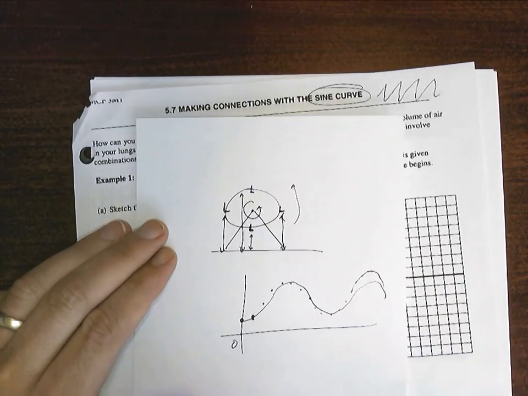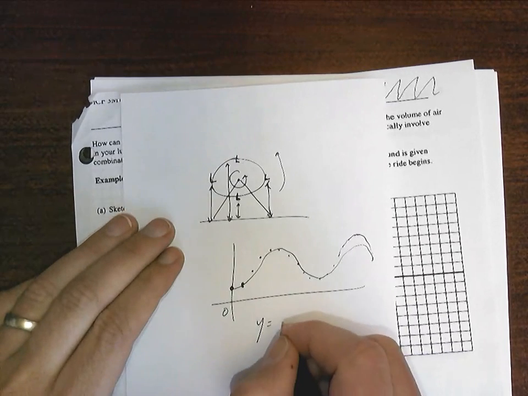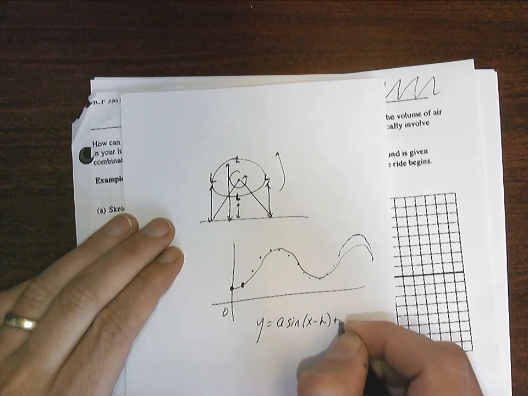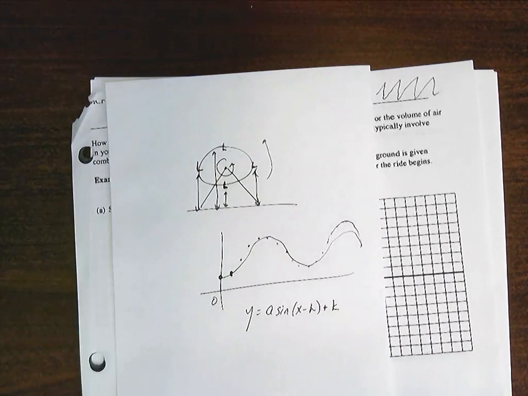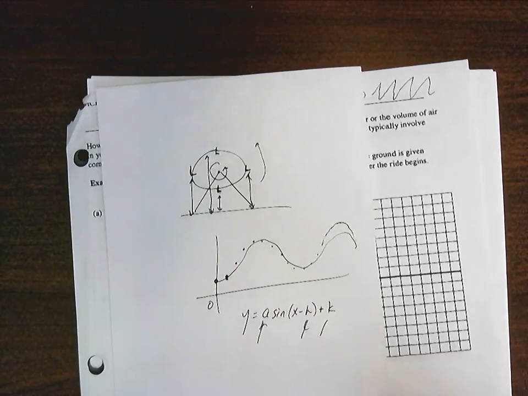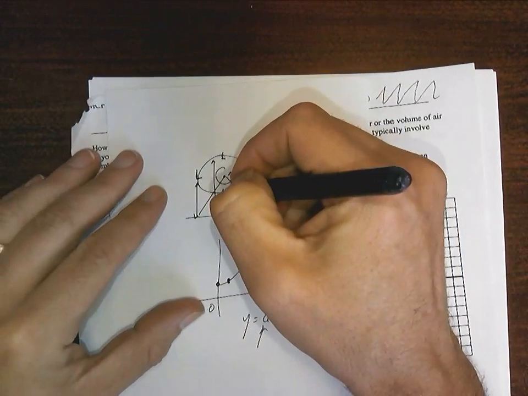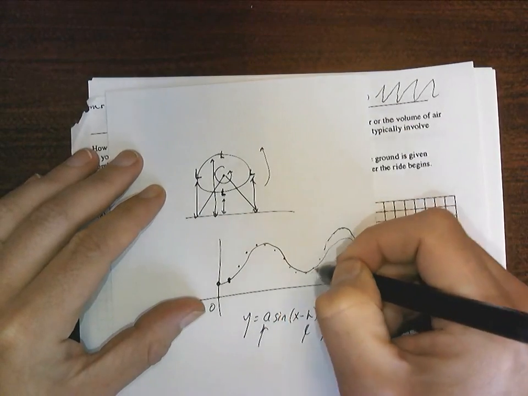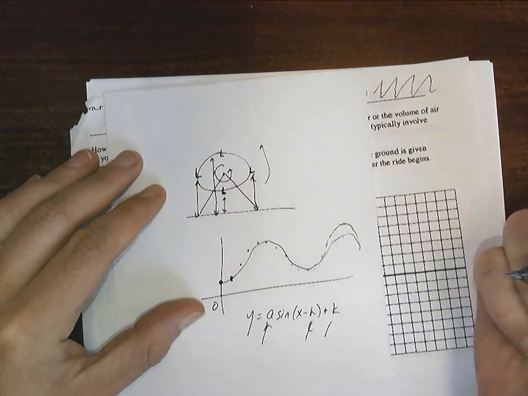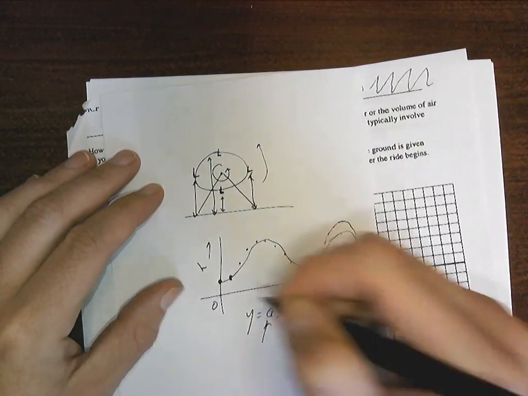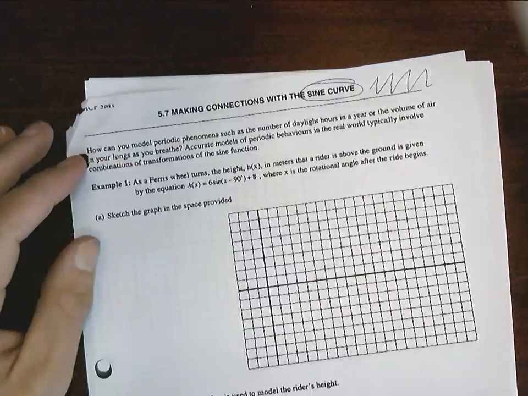And we're going to be able to fit a sine curve to it that's going to be moved around a little bit, and that's what we're going to do. We're going to find an A value and an H value and a K value, and we're going to be able to take this idea of this person on the Ferris wheel going around and around, and their height above the ground changing as time progresses. So it's height above the ground as time progresses.